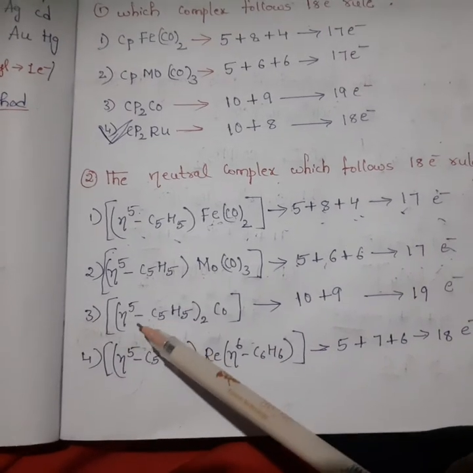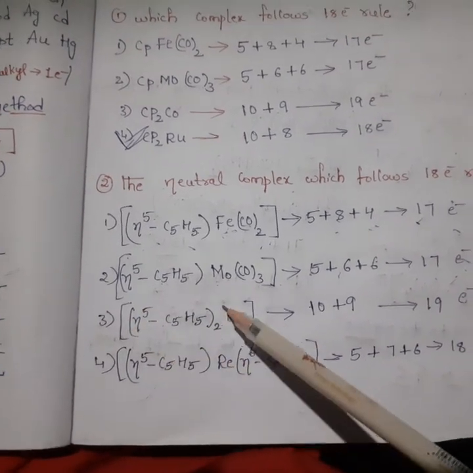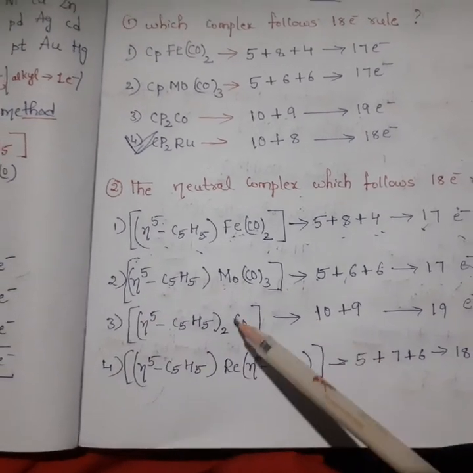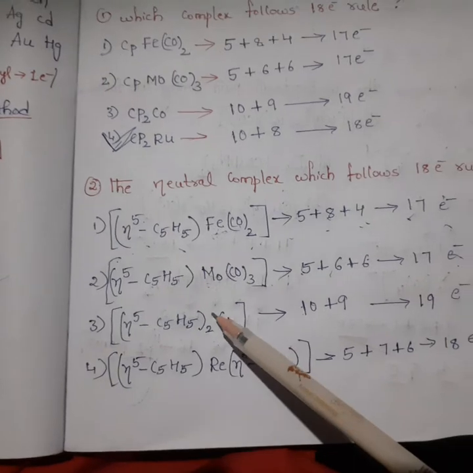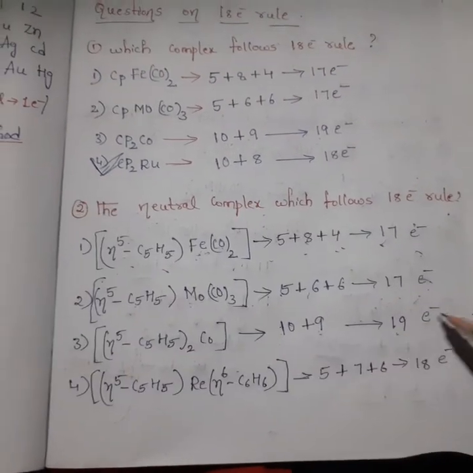Next here also eta 5 means hapticity 5, but here they have mentioned 2, means 5 into 2, so 10. And cobalt, so the valency electrons present in the cobalt are 9, so 10 plus 9, 19 electrons.